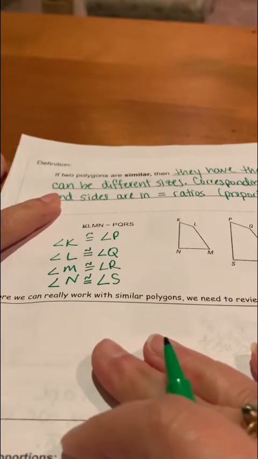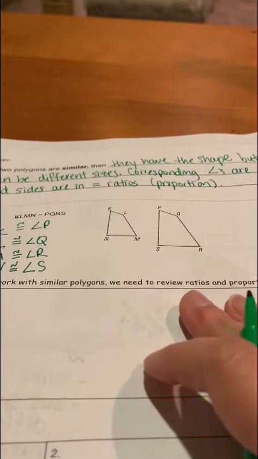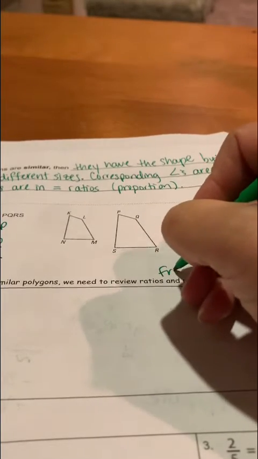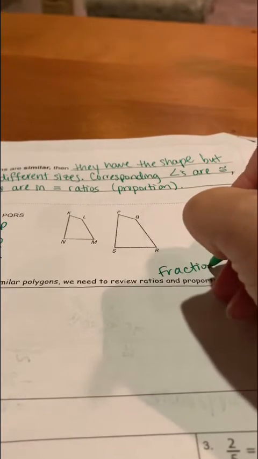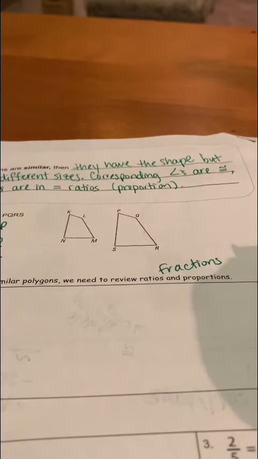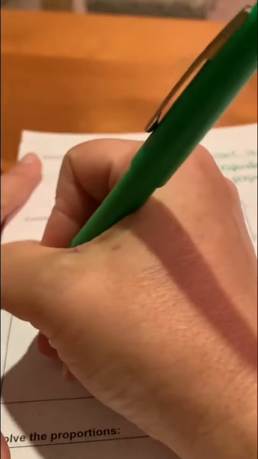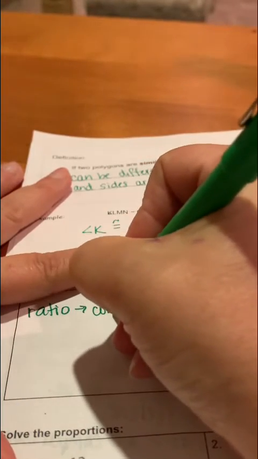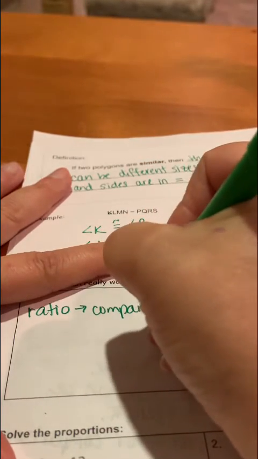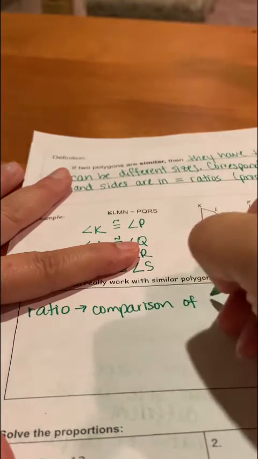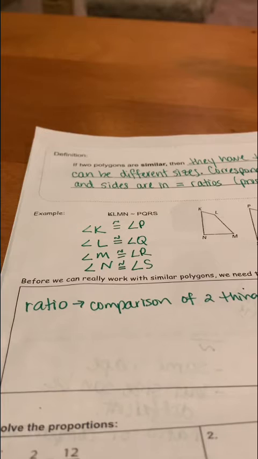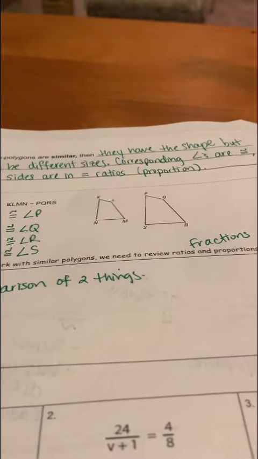The thing we need to do is we need to work with ratios and proportions. Okay, otherwise known as fractions. And you guys start sweating when you start thinking of fractions. Ah! Okay, a ratio is just a comparison of two things. So a ratio is a comparison of two things.